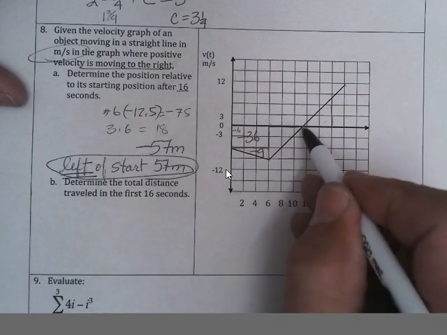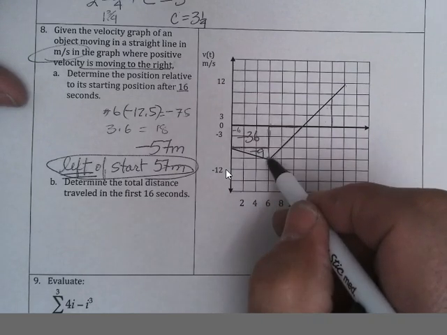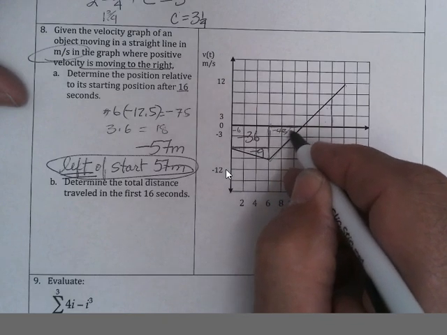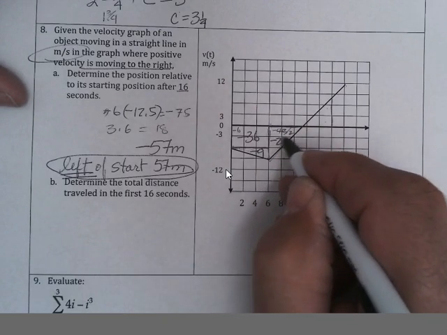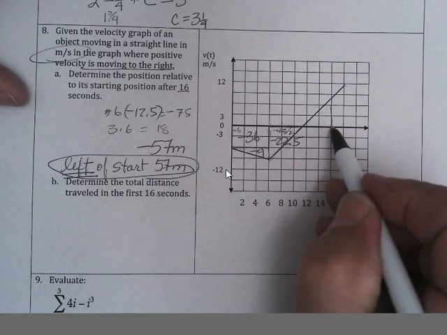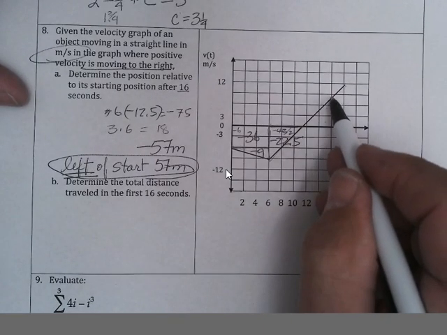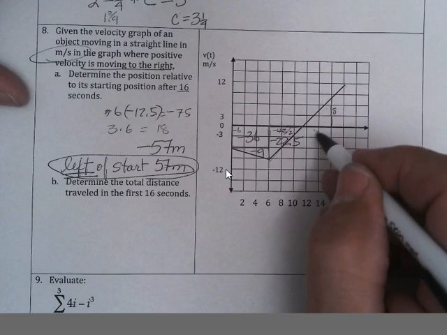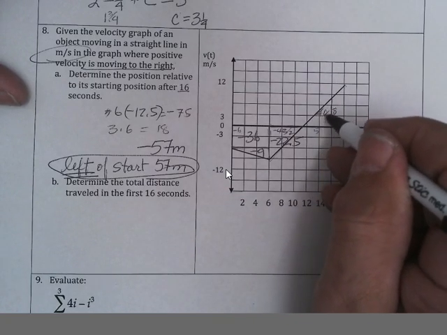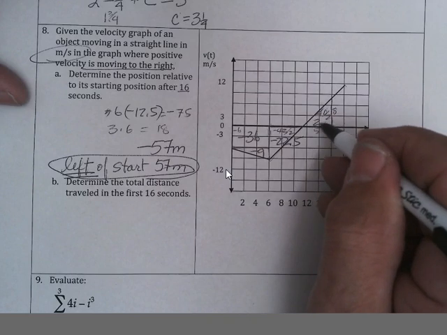This is a triangle. It's roughly 5 by -9, which is -45 in half, which is -22.5. This is roughly 5 by 3, 6, 7, 8. 8 by 5 is 40, but it's a triangle, so it's half of that, 20.